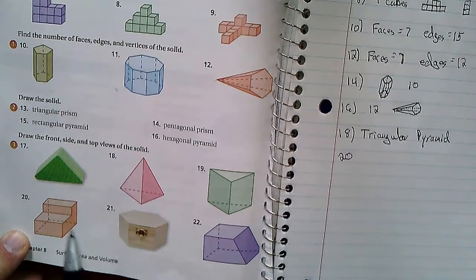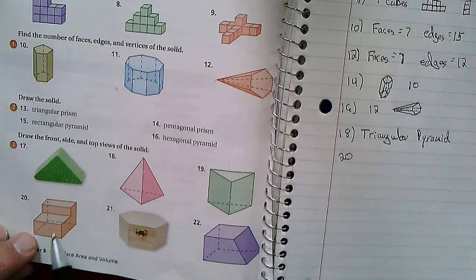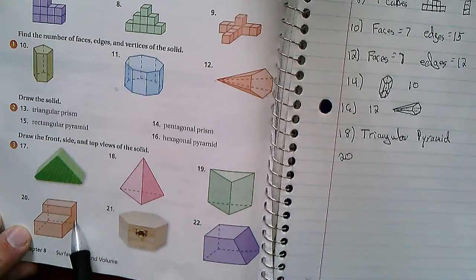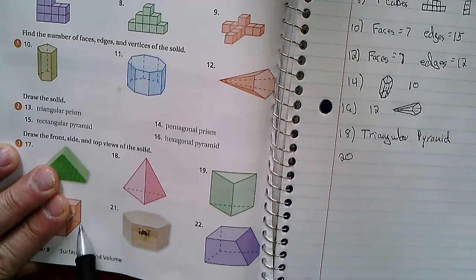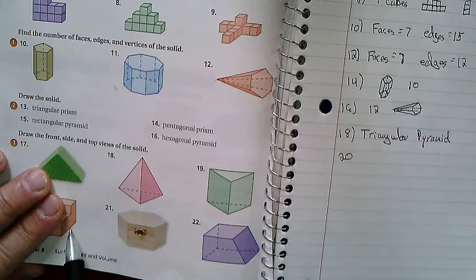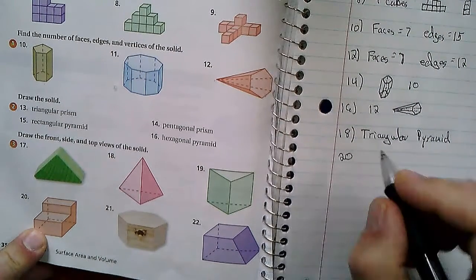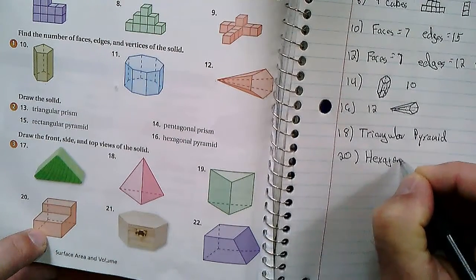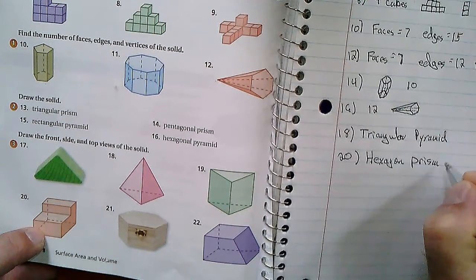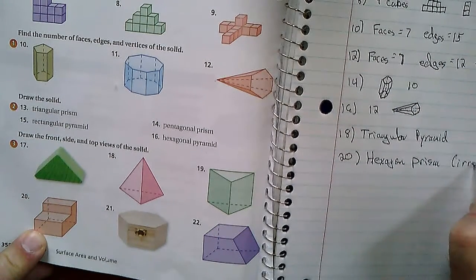Number 20. What kind of shape is that? Looking at the couple of people who've already done that assignment, they put it's a stair step, which really we know what's happening at the base. Since these are just shapes here, I'm going to count that side as the base. How many sides does it have? 1, 2, 3, 4, 5, 6. 1, 2, 3, 4, 5, 6. So a 6-sided figure, it's an irregular hexagon. So this is a hexagonal prism. That's the best answer. Hexagonal prism. And if you want to make sure people won't confuse that, you might say it's irregular.